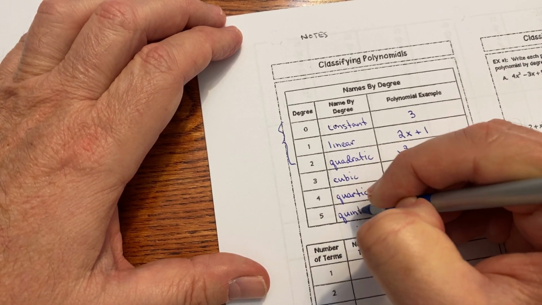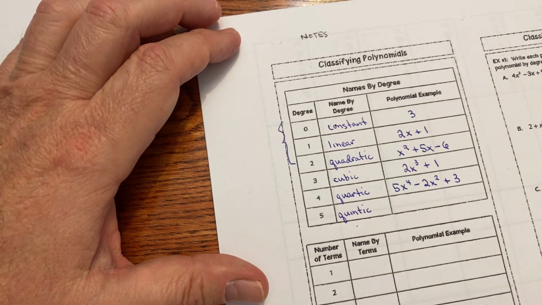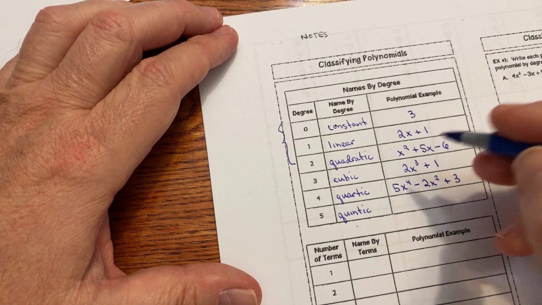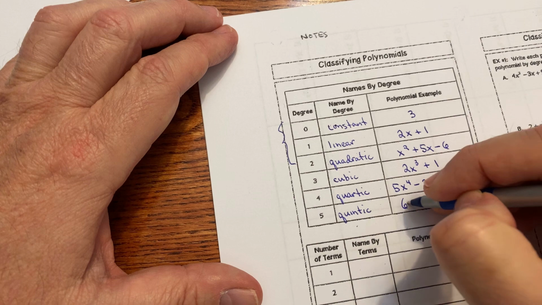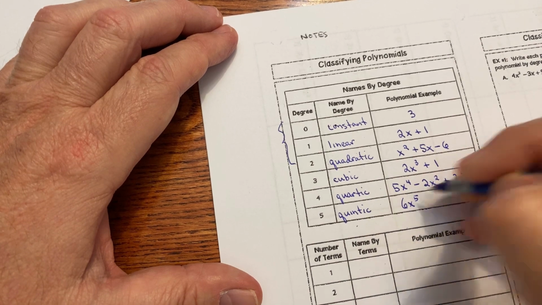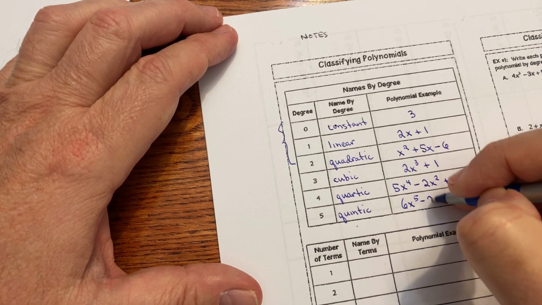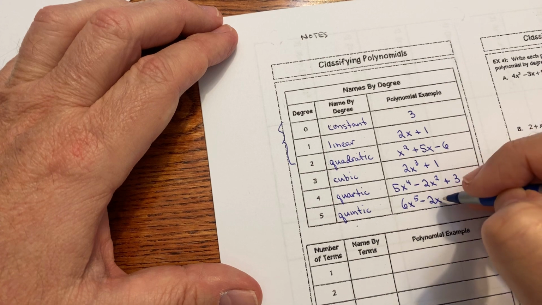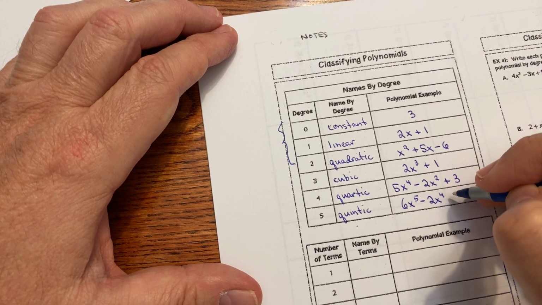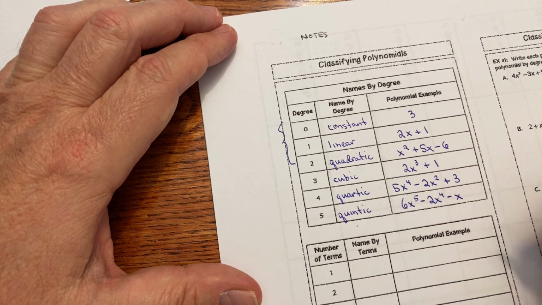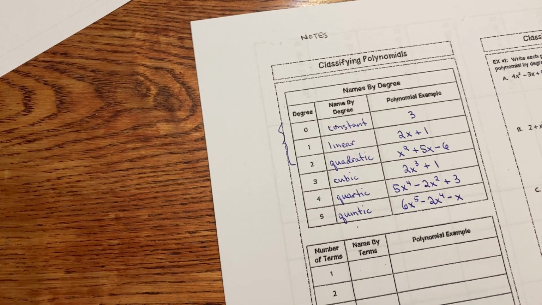Now there are names for higher degree, but we're not going to get into those. So here is a quintic polynomial, which has a highest exponent of 5. It doesn't matter how many terms there are, just so long the highest exponent is a 5. We call that quintic, and that is classifying by degree.